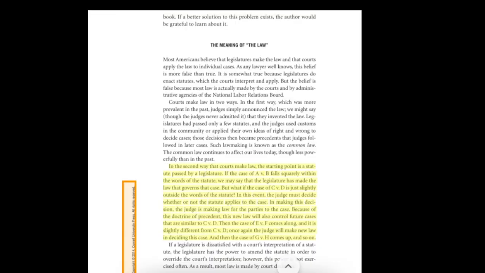Then the case of E v. F comes along, and it is slightly different from C v. D. Once again the judge will make new law in deciding this case. And then the case of G v. H comes up, and so on. If a legislature is dissatisfied with a court's interpretation of a statute, the legislature has the power to amend the statute in order to override the court's interpretation. However, this power is not exercised often. As a result, most law is made by court decisions.